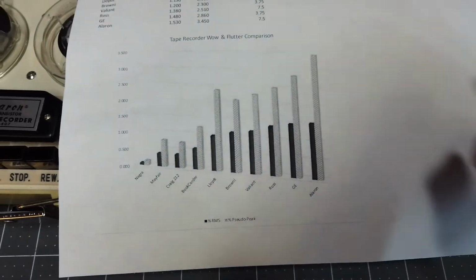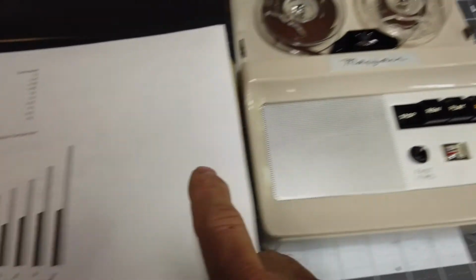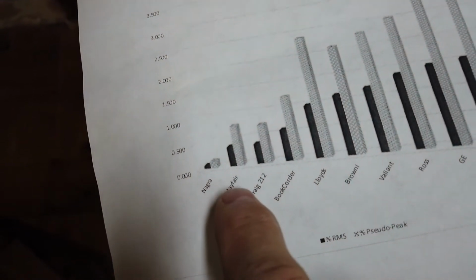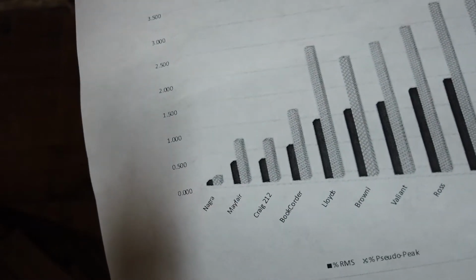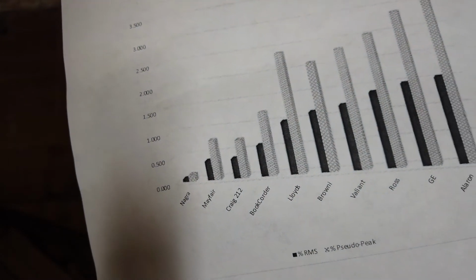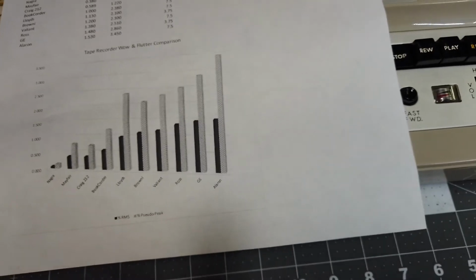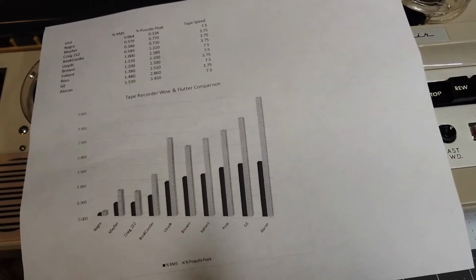Then we go all the way down to the Mayfair, which we just also tested. And the Mayfair, you see the numbers are significantly lower. And they're still higher than, of course, the original test of the Nagra. So let's just take a quick look at a couple of the other tape recorders so that you have a reference on which one is which.